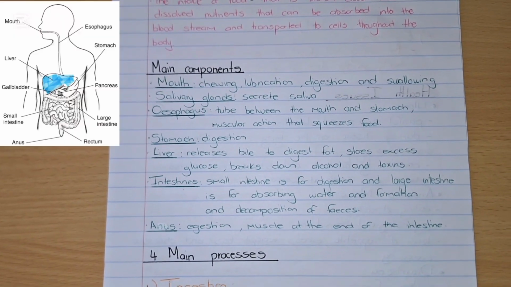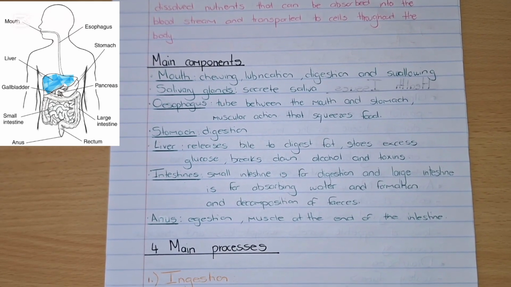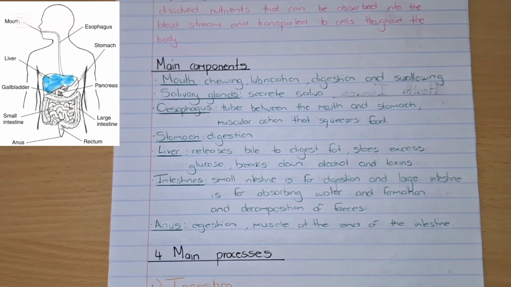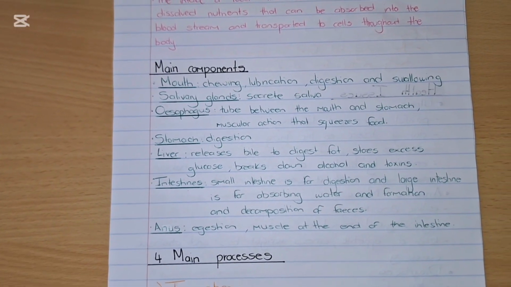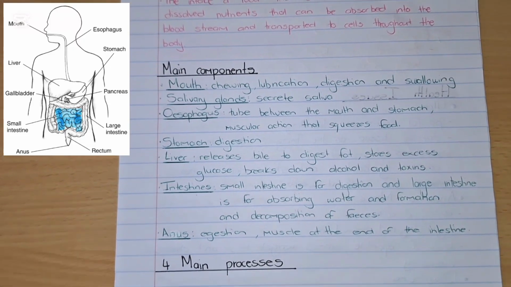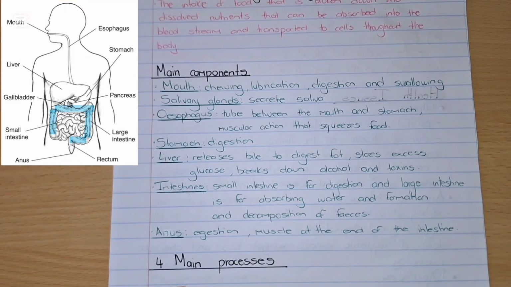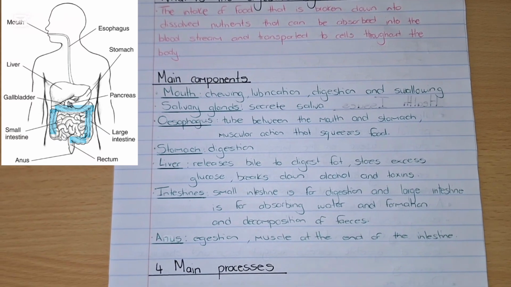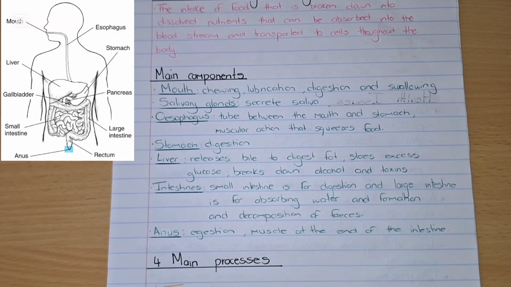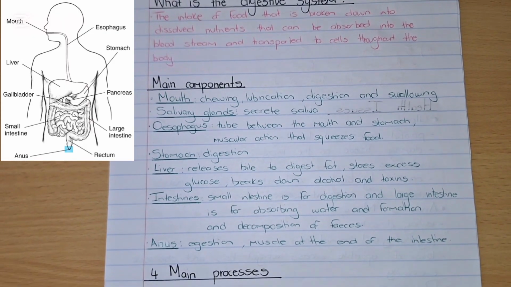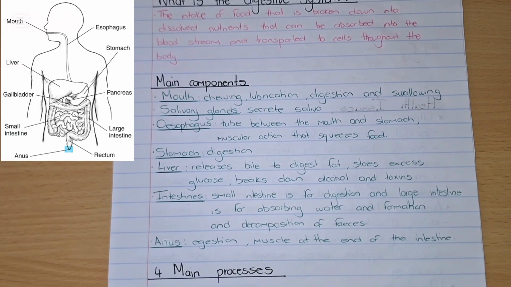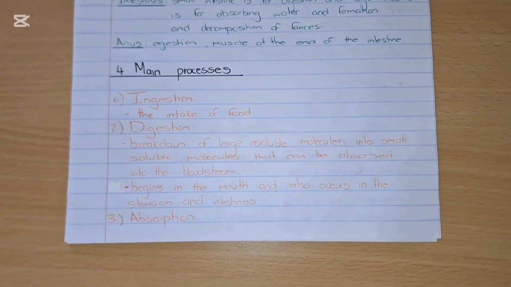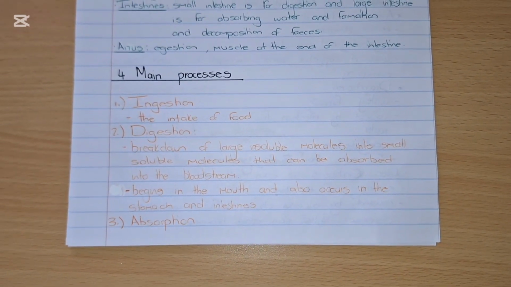Then the liver, which releases bile to digest fat. It stores excess glucose and breaks down alcohol and toxins. Then we have the intestines, where we have two, with the first one being the small intestine, which is responsible for digestion. Then the large intestine, which is responsible for absorbing water and the formation and decomposition of feces. Then we have the anus, which is responsible for egestion, and it is the muscle at the end of the intestine.